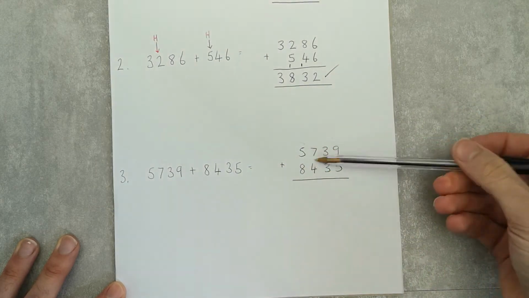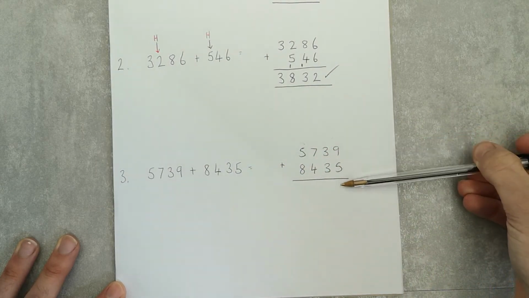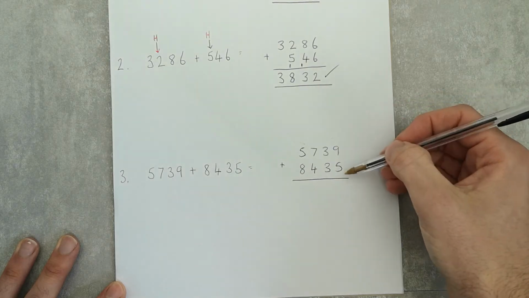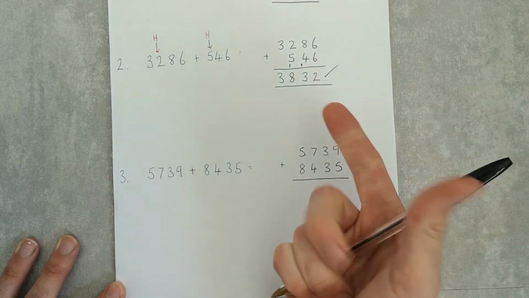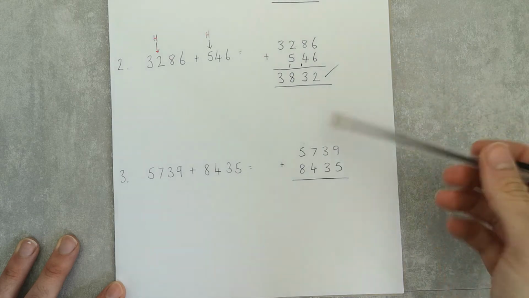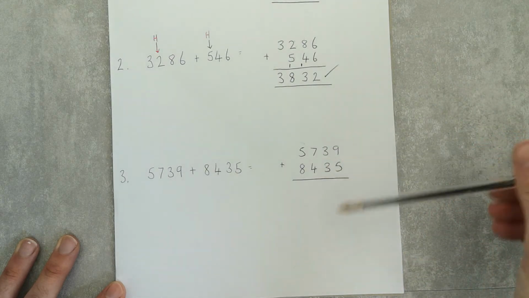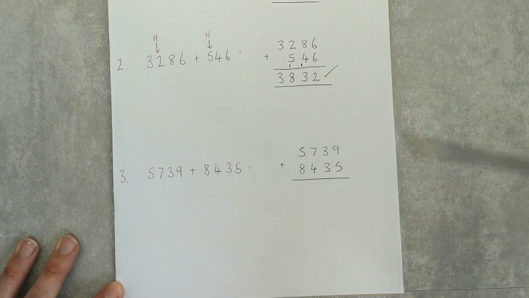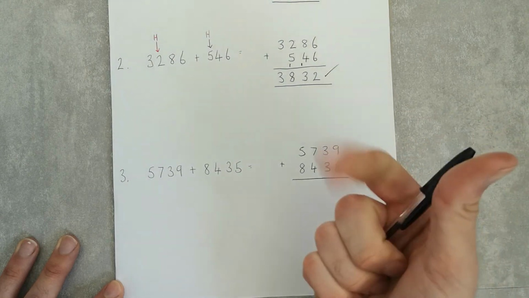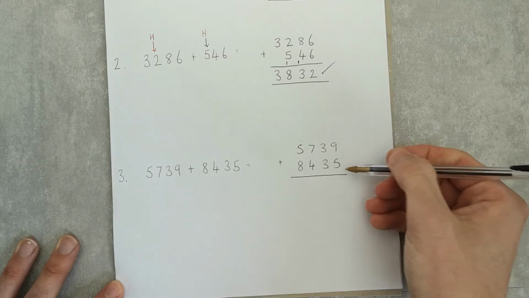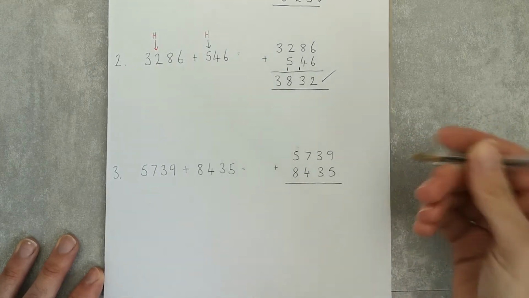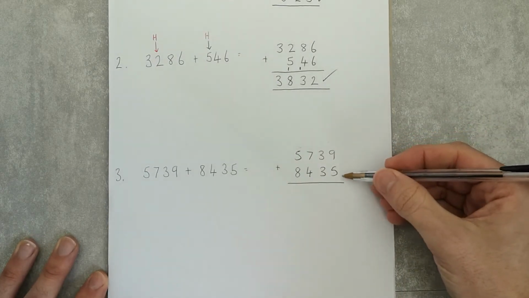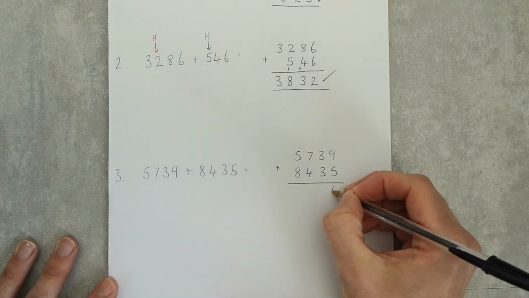Okay, same process. Look at the ones column. Add the ones together. If you need to use your fingers, and if I've got some year 3s and year 4s on here, year 4s especially, and you're thinking, oh God, maybe I need to slow down a bit, take your time. Add using your fingers. Double checking, that's the best way. So 9 add 5 would give me 14.